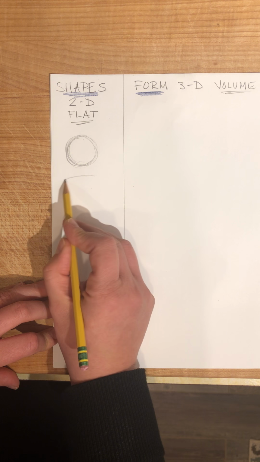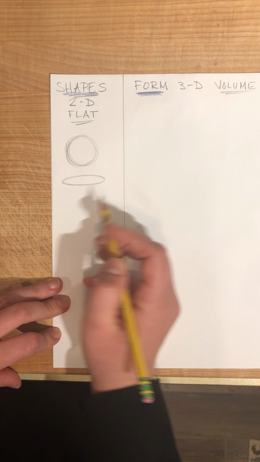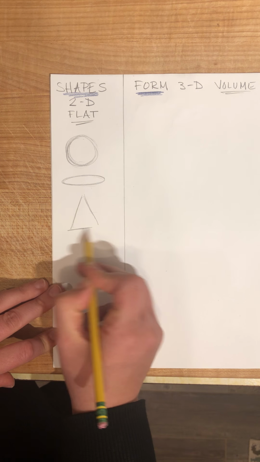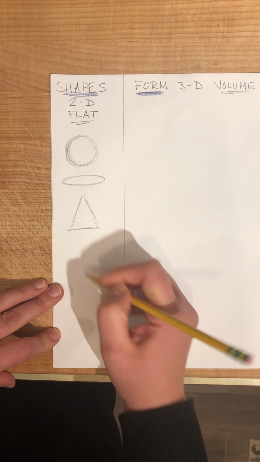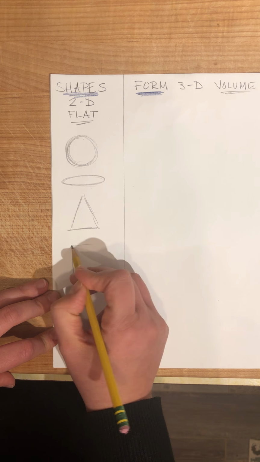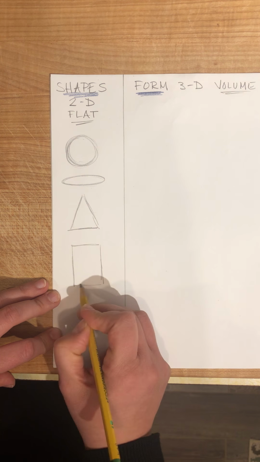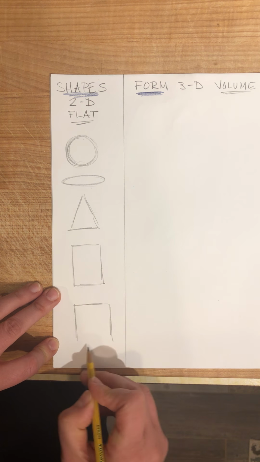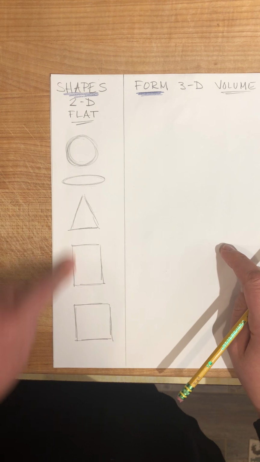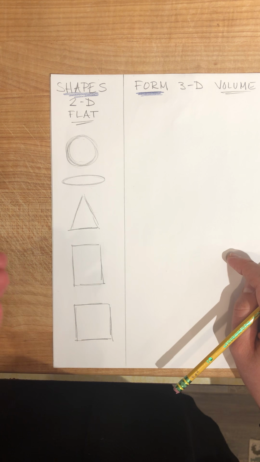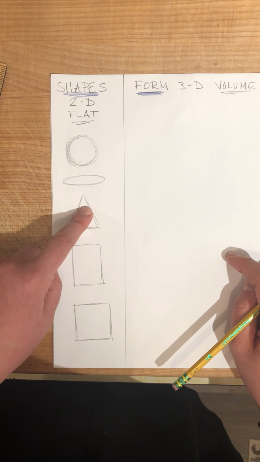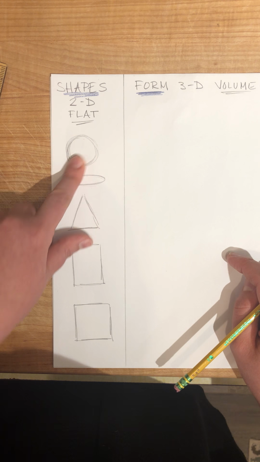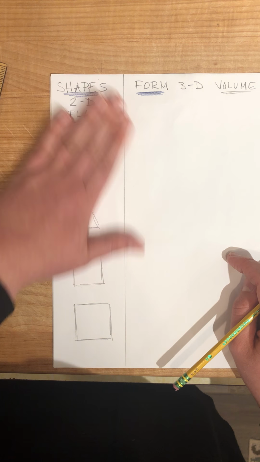Next shape we're going to be doing is oval. The next shape is a triangle. A rectangle. And a square. Now this is pretty simple. But one thing we don't picture is that everything in life is made from basic shapes. So if we're talking about creating a tent or drawing a tent, that would be a triangle, or a house, a rectangle. A lot of things are oval and circular shaped.